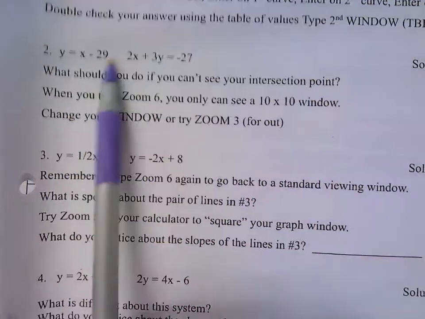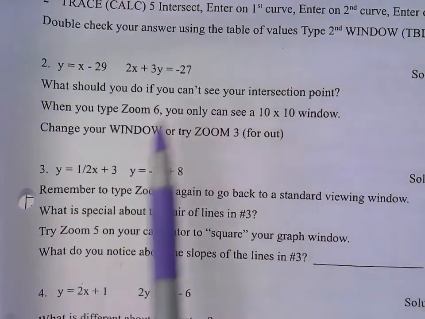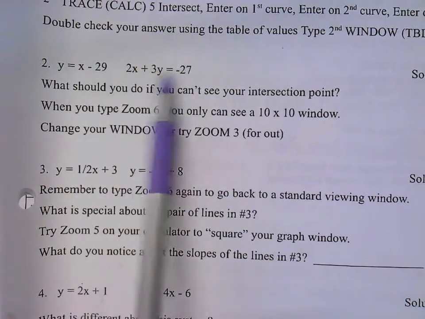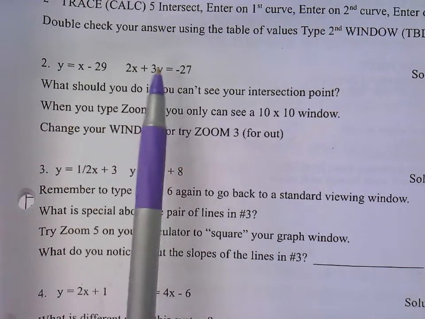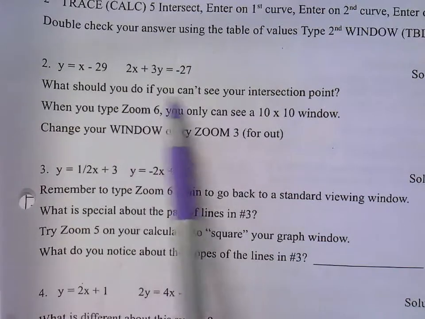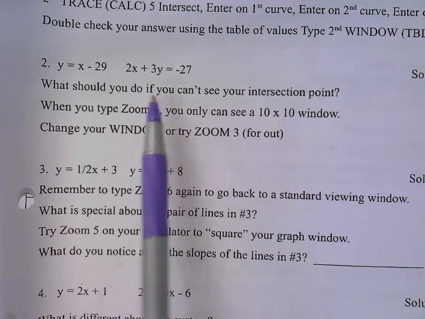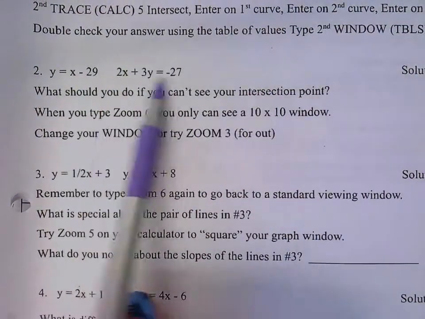So I just want to show you how you can zoom out if you can't see it. So this first equation I could type in, but this second equation I have to put in slope-intercept form first. So even to use the calculator, you have to be smarter than the calculator. You have to be able to put this in slope-intercept form, or else the calculator can't do its job. So there is a reason why, even if you have a calculator, you need to know slope-intercept form.